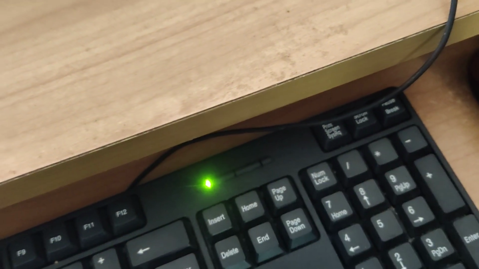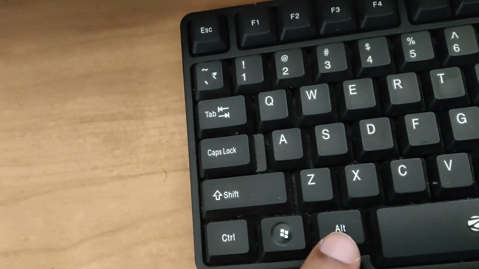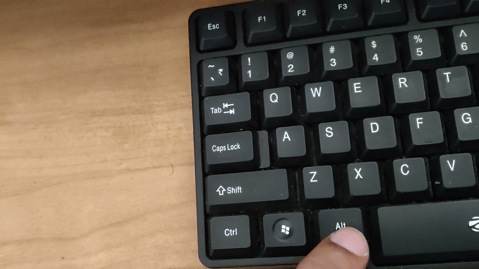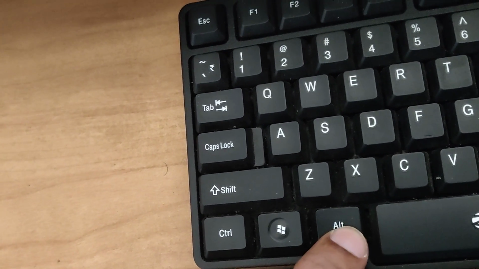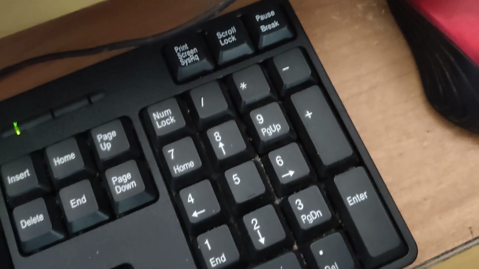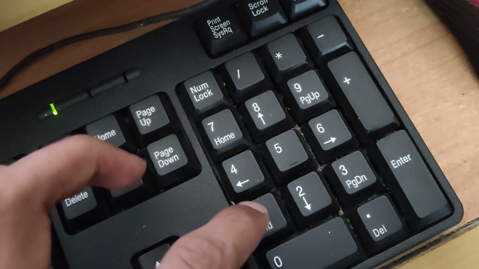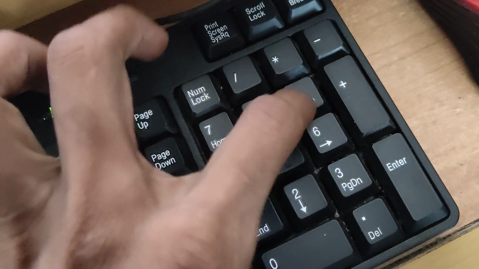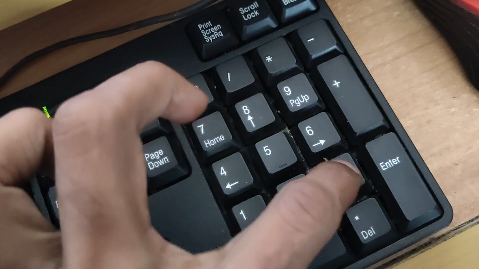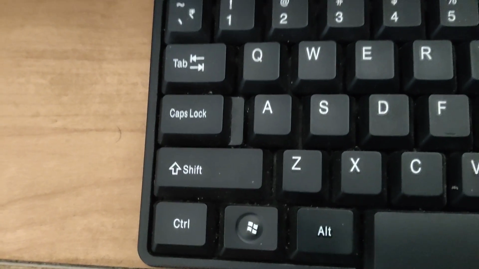One more method is there for doing this. You must first turn on the Num Lock. You can see an Alt key on the left side of the space bar. You must press and hold this Alt key. After that you must type here 11998. After that you can release your finger from this Alt key.